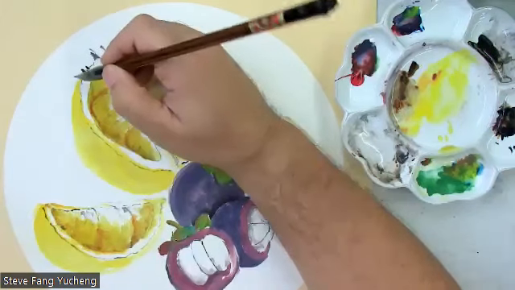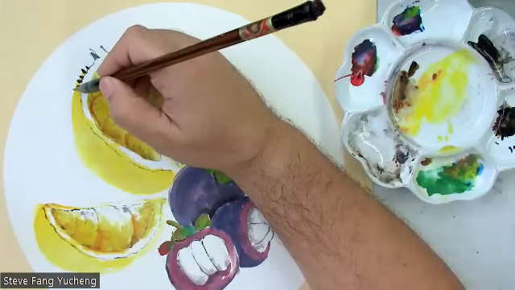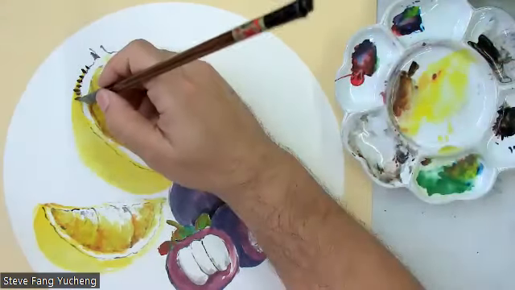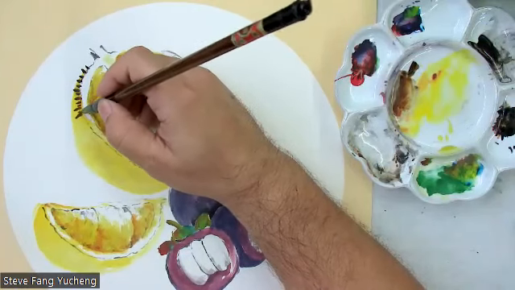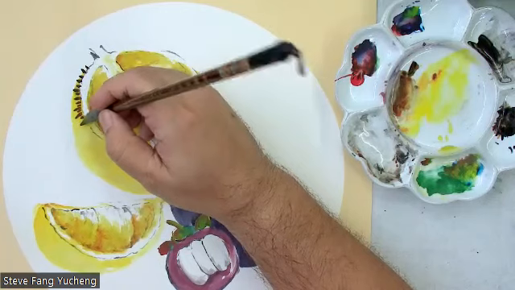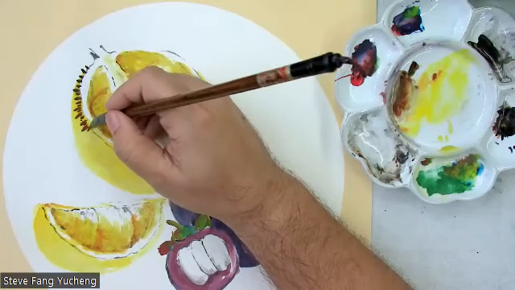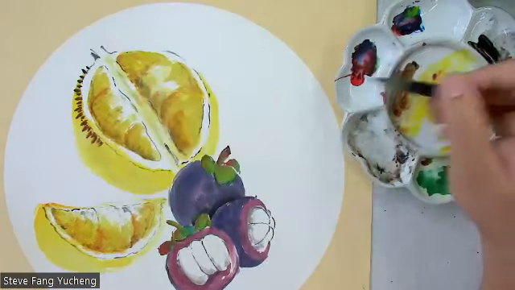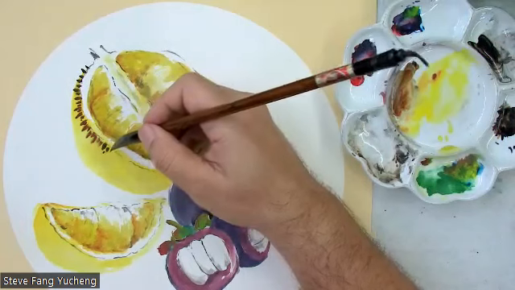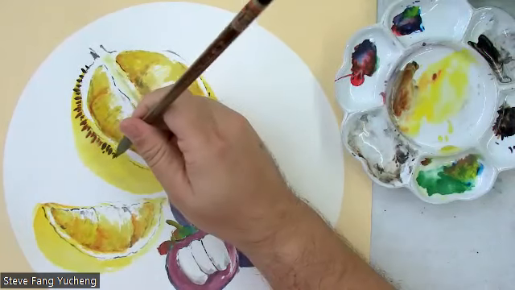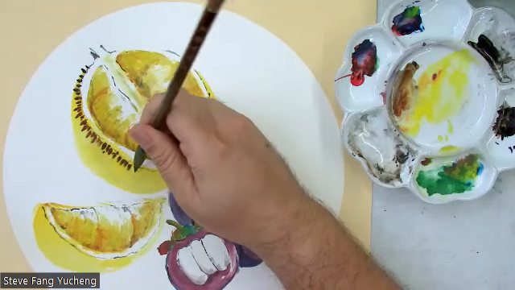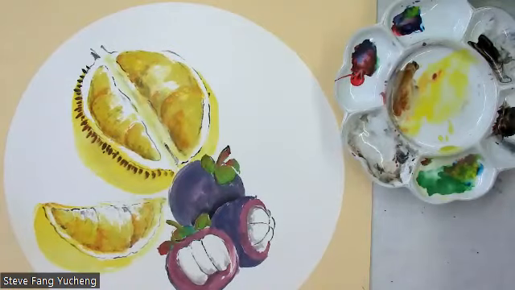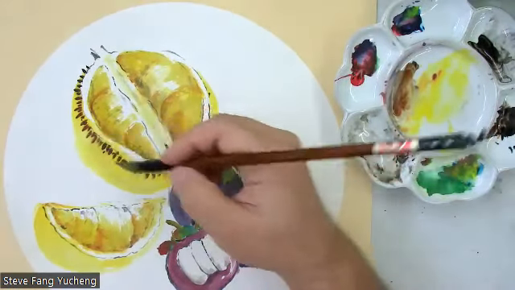Just don't drag, just press down. You're applying the long, short, long, short.